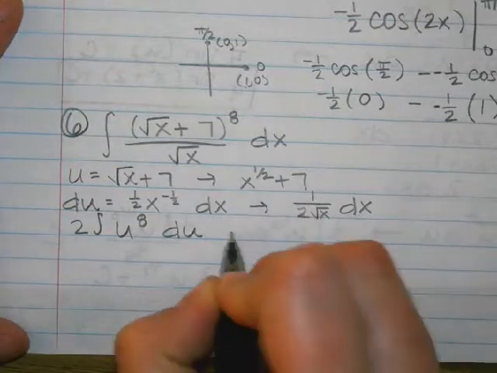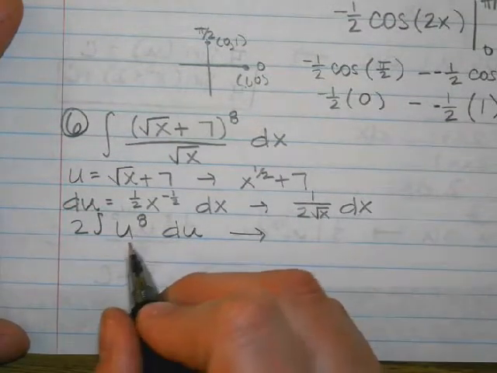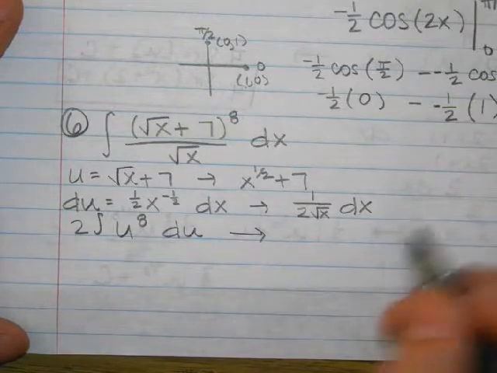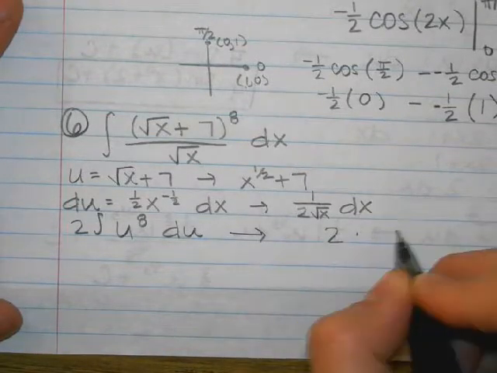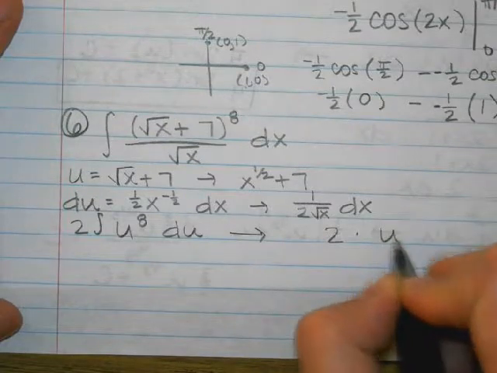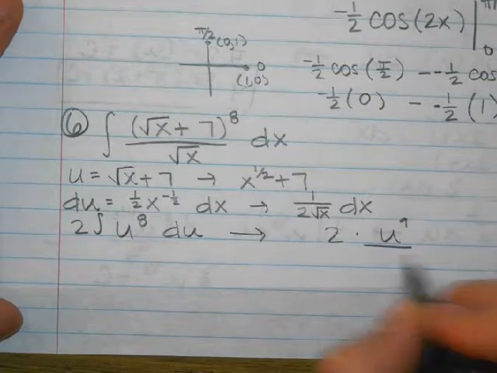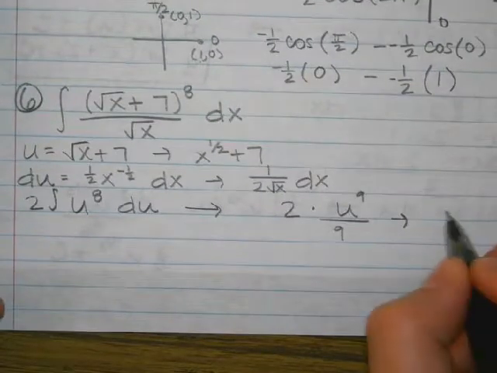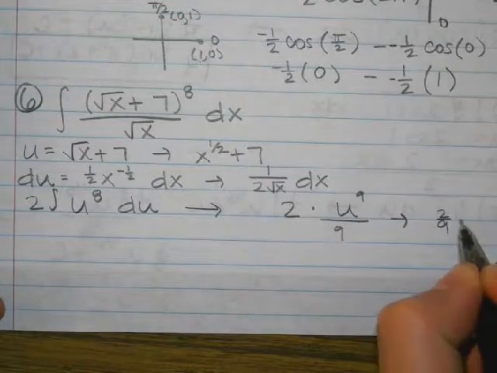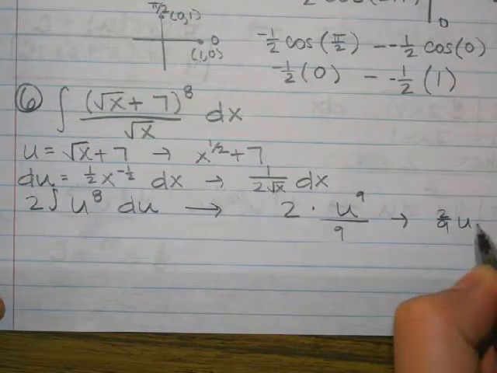So when we take the integral of that, when we find the antiderivative of that, what do we get? Yeah, so it's u to the 9th over 9. Good job, Patrick. So what would that be? 2/9 u to the 9th.